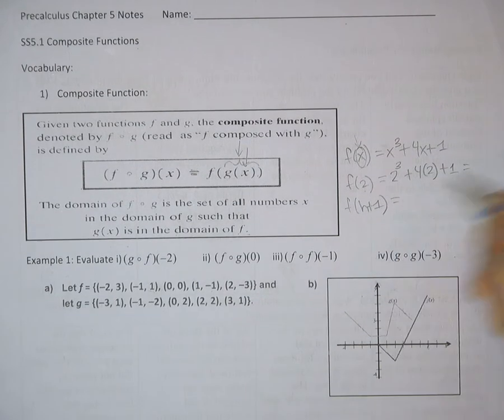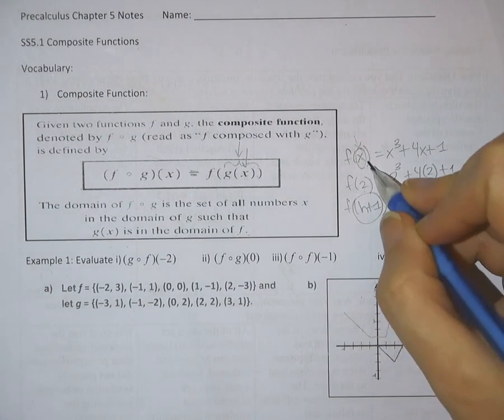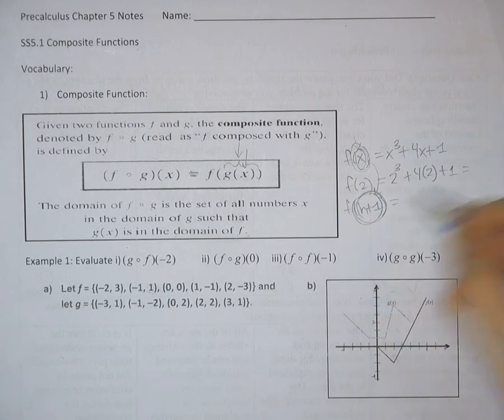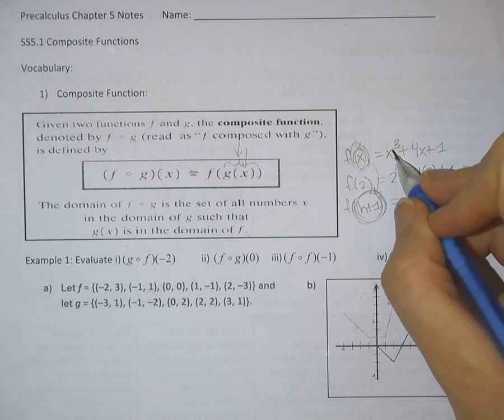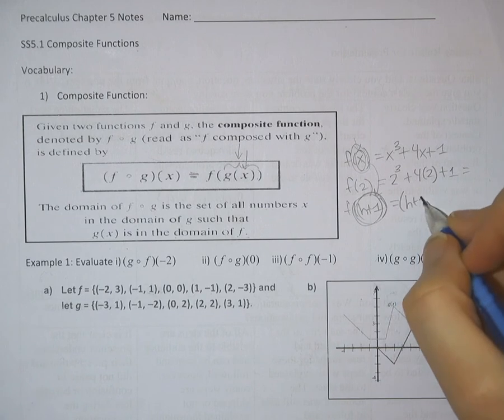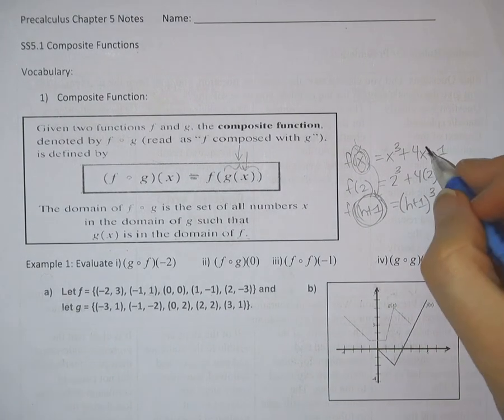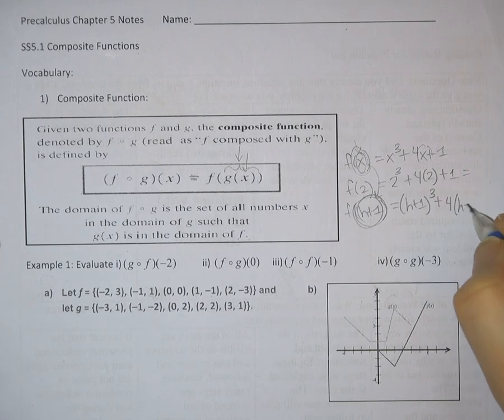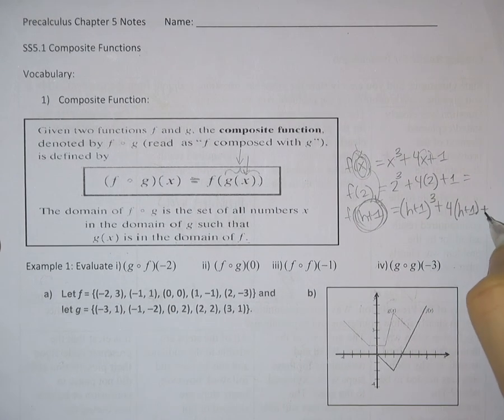Again, I'm just going to replace my variable x with whatever this is. So instead of x here, I'm going to have h plus 1 cubed. Instead of x here, I'm going to have 4 times h plus 1, and then I have my plus 1.